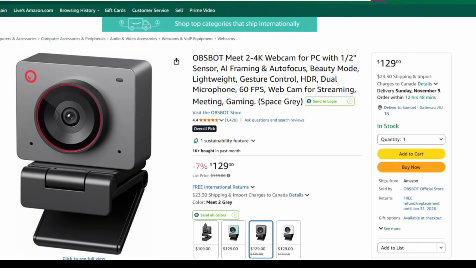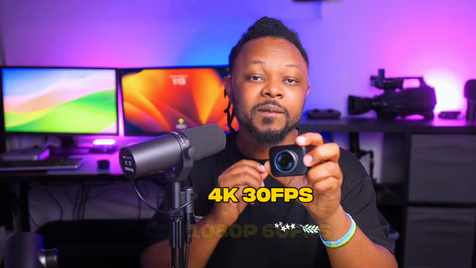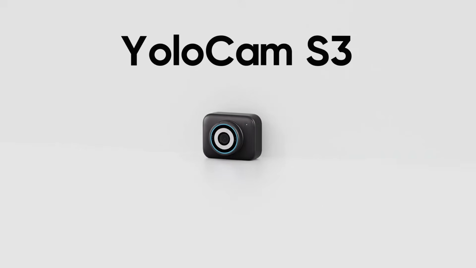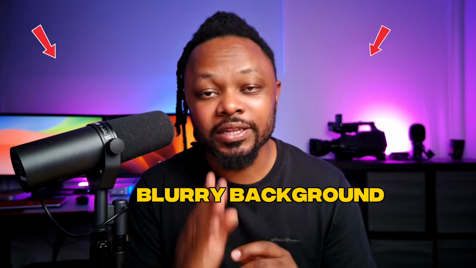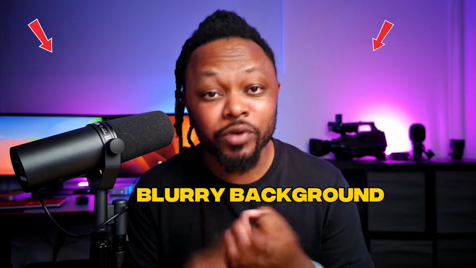Now the price, as you can see, goes from 130 to 200, so there's a price difference, but if you can afford it, this is gonna be a really good camera with good image quality. It's got 4K 30 frames per second and 1080 60 frames per second if you need that. It has a bigger sensor, 1/1.3, and that's why this camera is gonna give you a little bit of a blurry background. It's actually the only webcam right now on the market that does that.